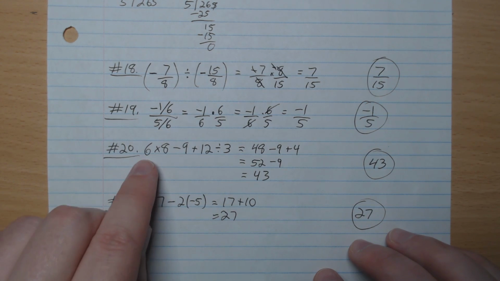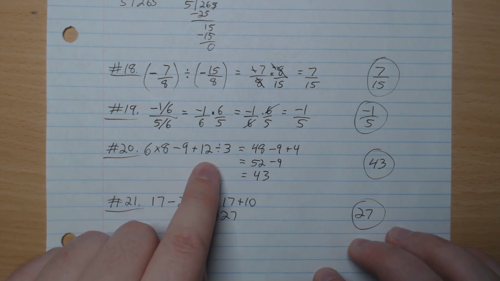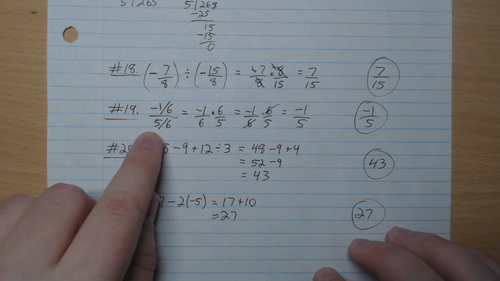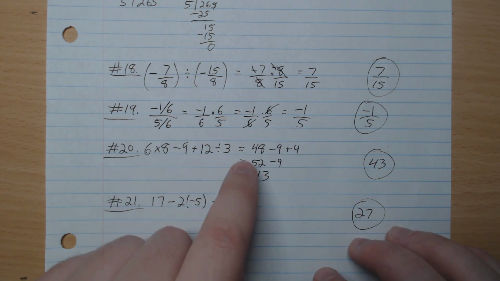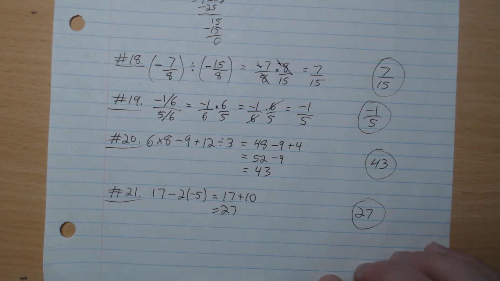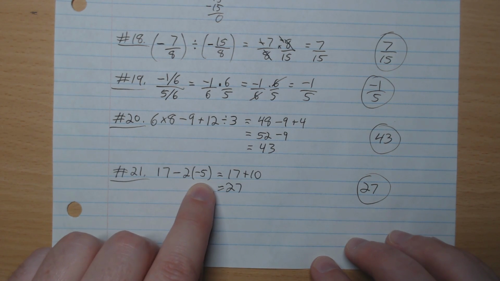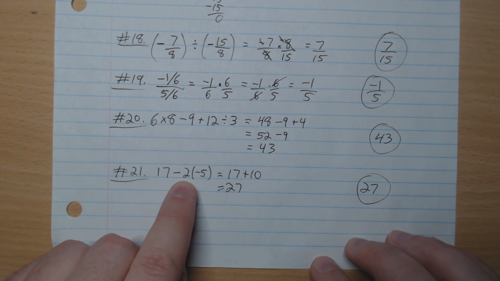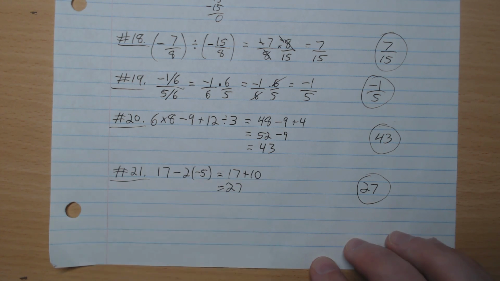Number 20. 6 times 8 minus 9 plus 12 times 3, 12 divided by 3. So 6 times 8, 48, minus 9 plus 4. So that gives 52 minus 9, which is 43. 21. 17 minus 2 times negative 5. So negative 2 times negative 5 is 10. So 17 plus 10, 27.